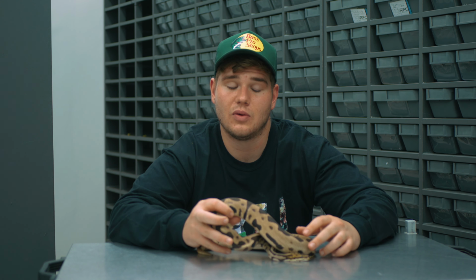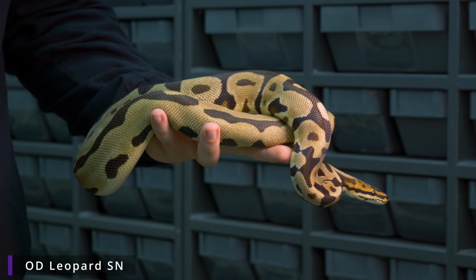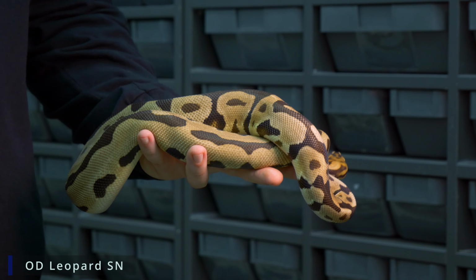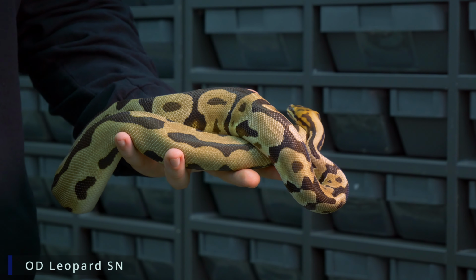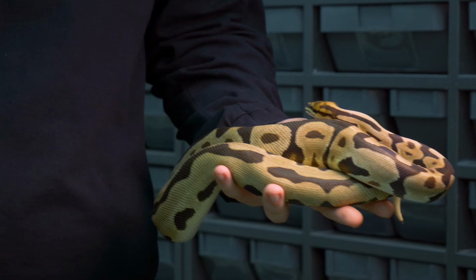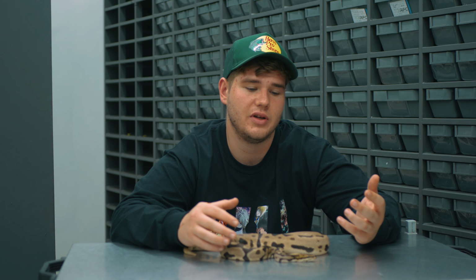So here we've got an orange dream leopard spot nose. So it's actually three dominant or codominant genes. Two of the genes can be classified as codominant genes, and of course leopard could also be classified as a codominant, but it's more dominant because we're not really able to identify the super.